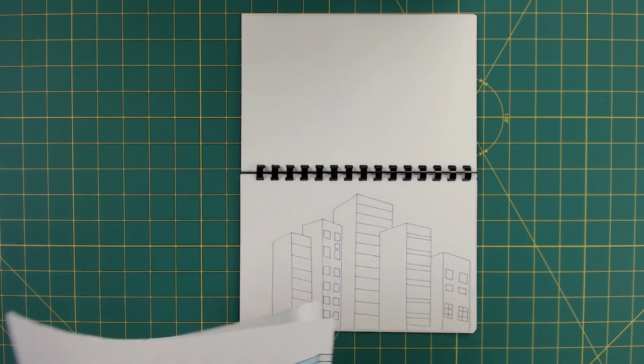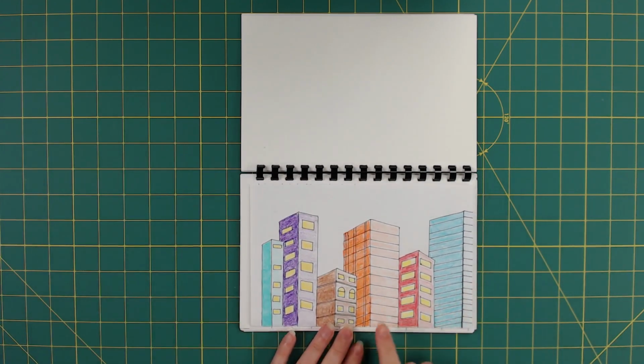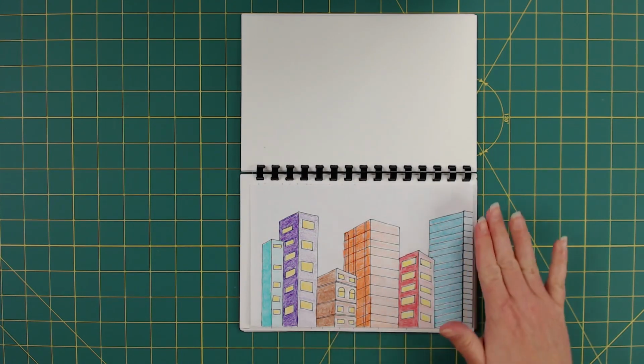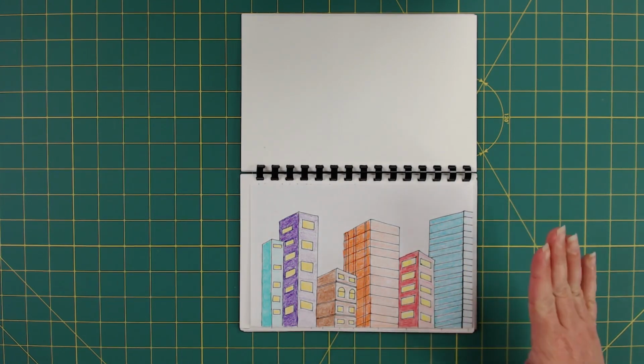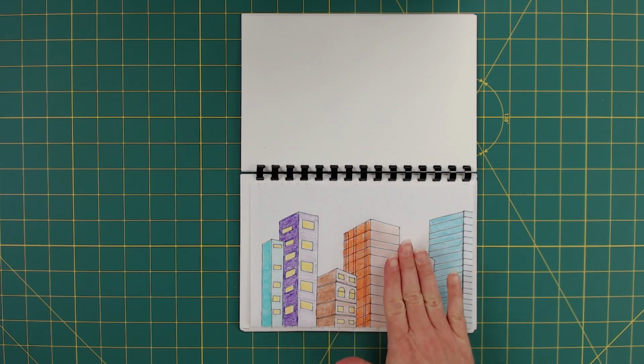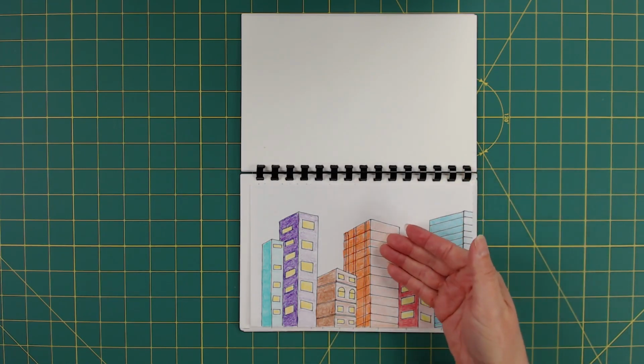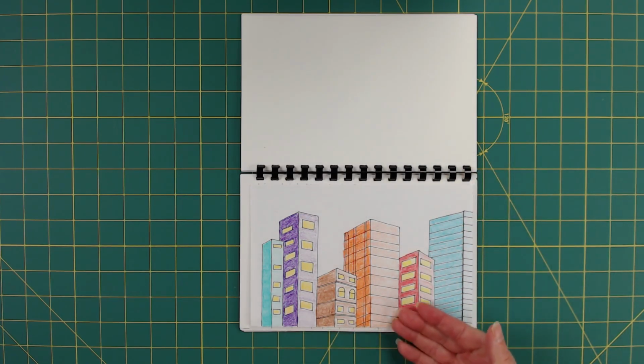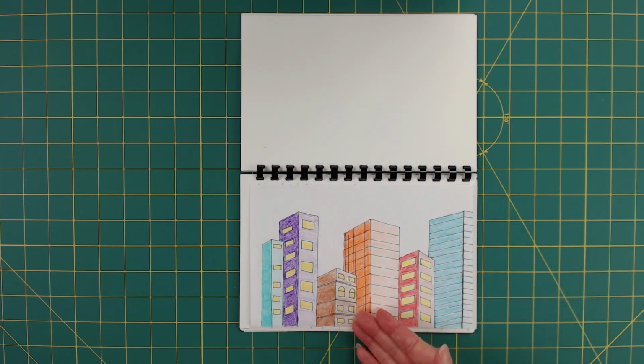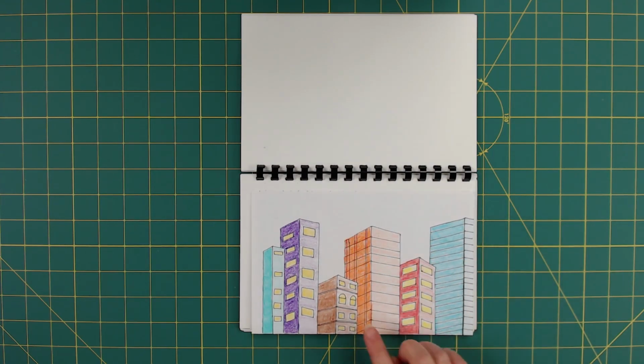What we're going to use next, as we add color, is value. You can see that one side of the building, say the front side of the building, has the sun hitting on it, so it's going to be a lighter color. This side of the building that's maybe going down the street is going to be a little bit more in the shade, so it's going to be a darker color, a darker value.